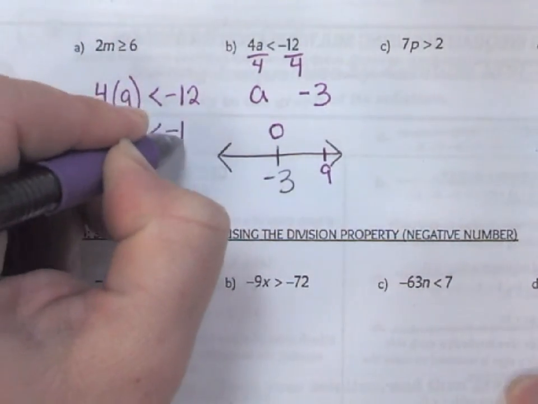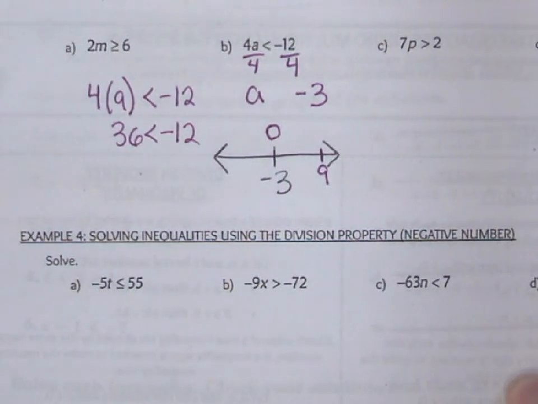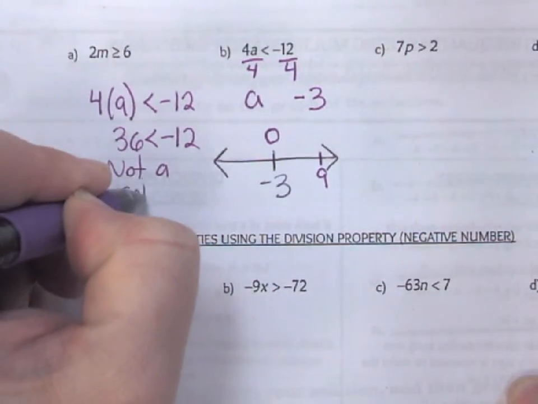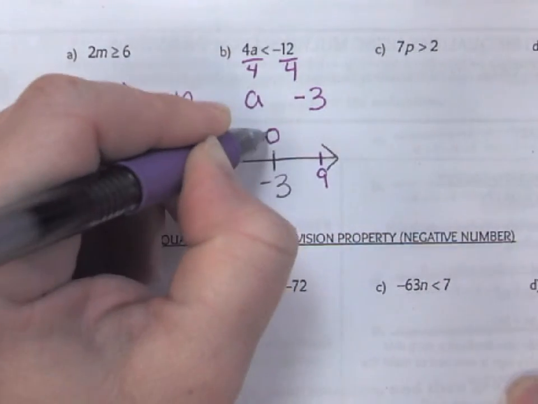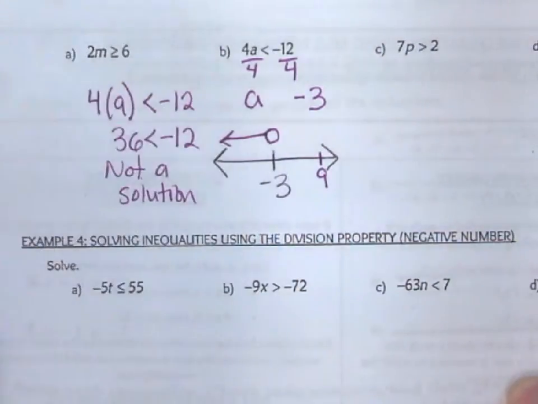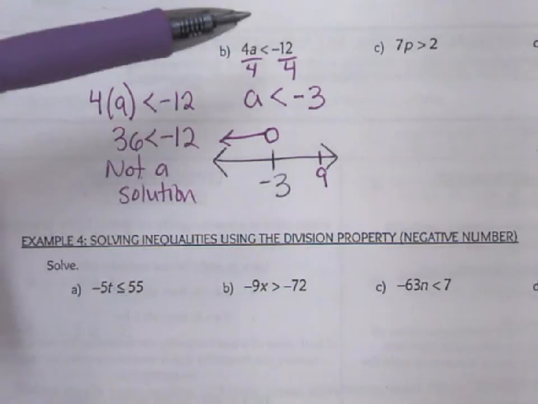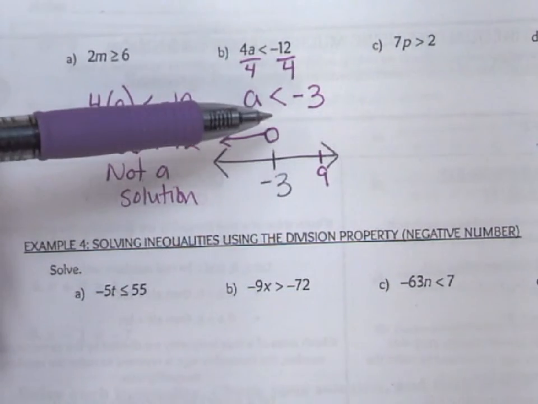Is that less than negative 12? No. No, so not a solution. So I shade away. So even though the 12 is negative and my endpoint is negative, did that change my inequality? No, it's still less than.